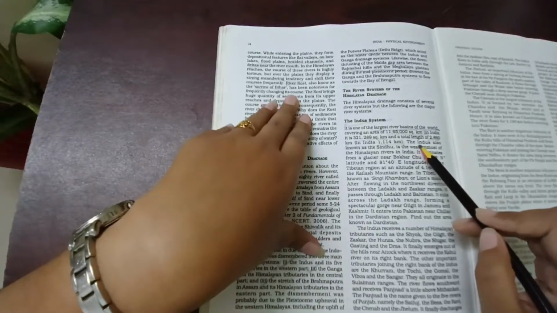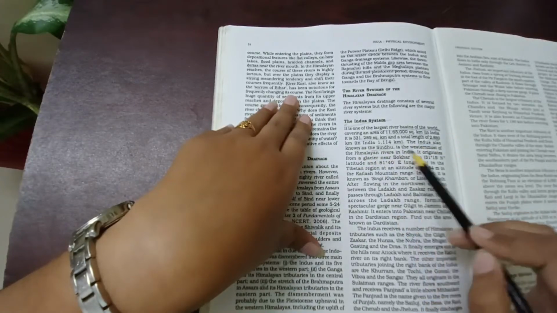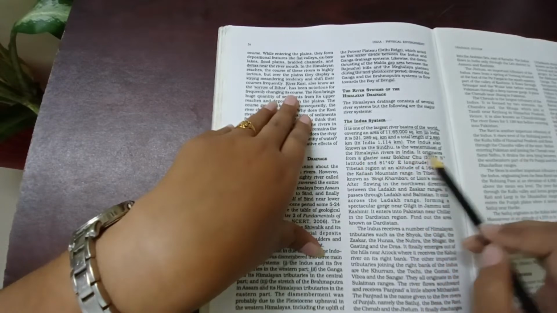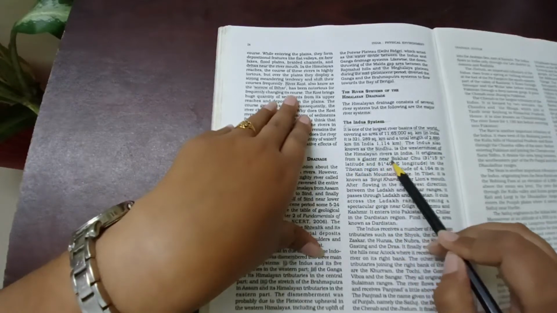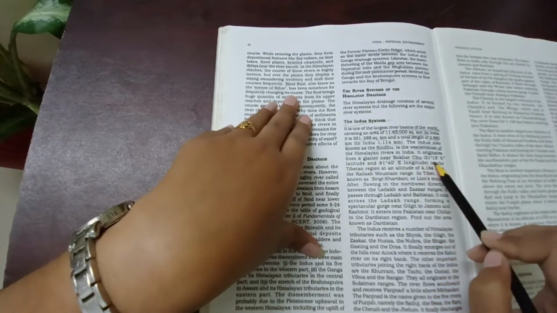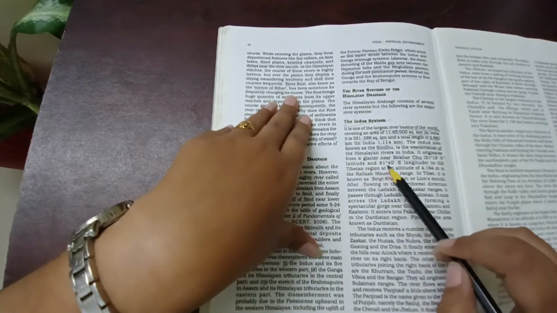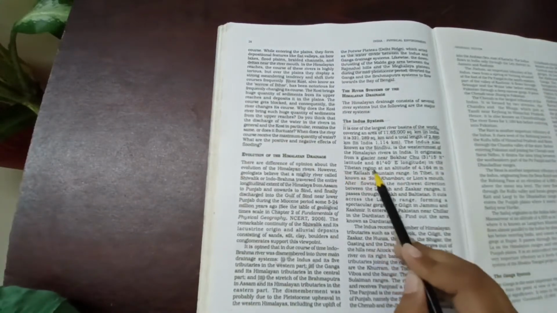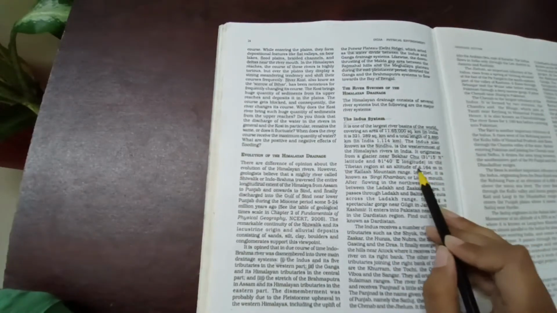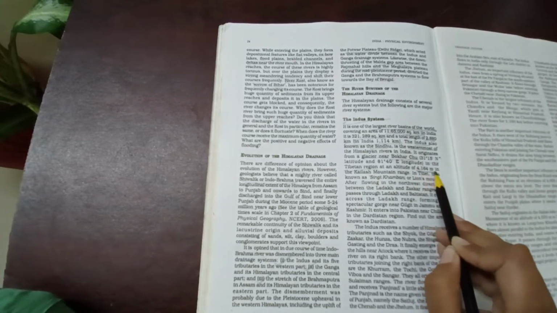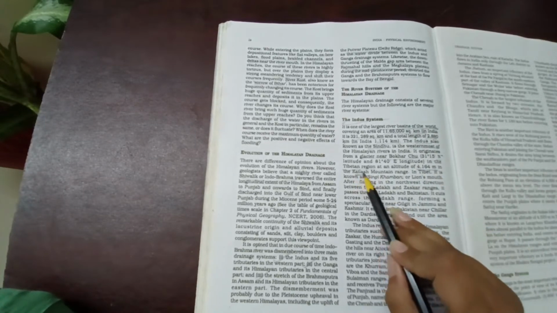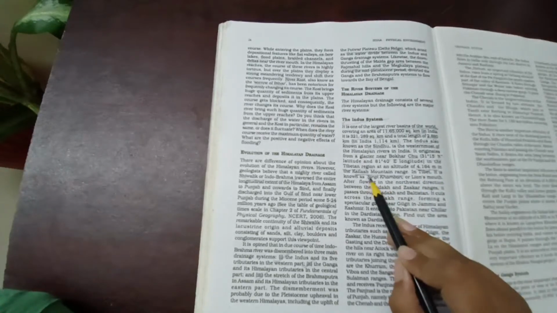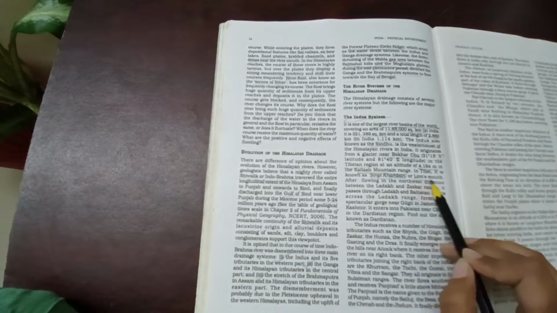The Indus, also known as the Sindhu, is the westernmost of the Himalayan rivers in India. It originates from a glacier near Bokhar Chu, at 31 degrees 15 minutes north latitude and 81 degrees 40 minutes east longitude, in the Tibetan region at an altitude of 4,164 meters in the Kailash mountain range. In Tibet, it is known as Singhi Khamban or lion's mouth.